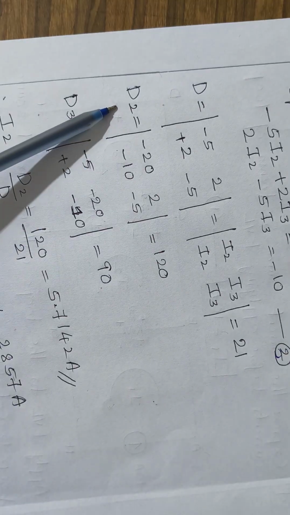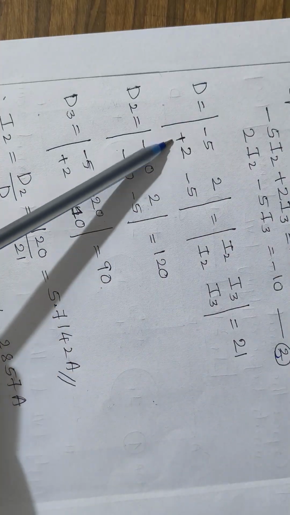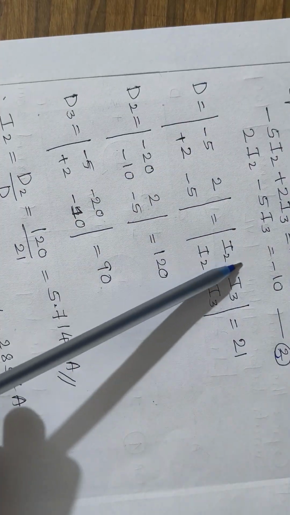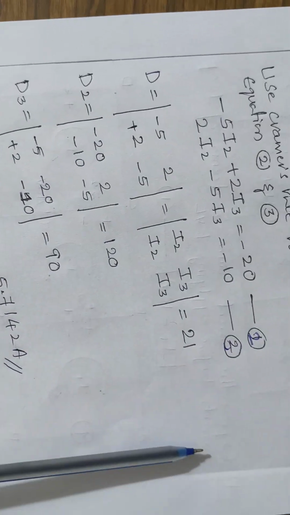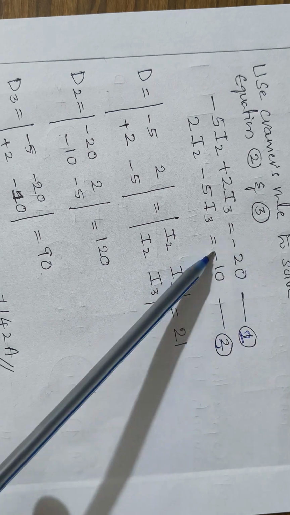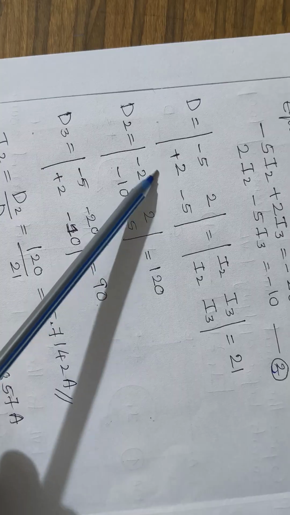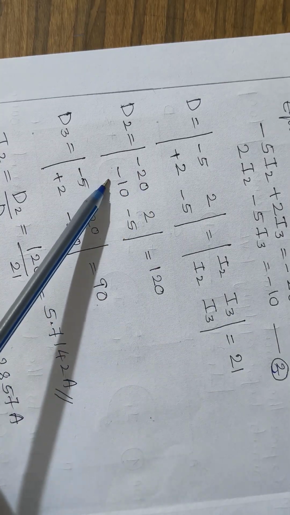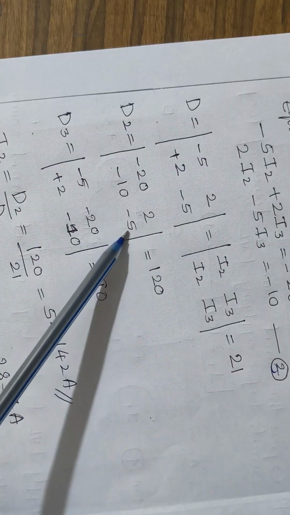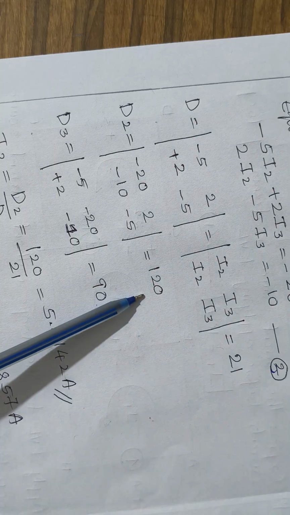Then you need to find out the value for D2 because we want the value for I2. So D2 is, you have to replace the first column element, that is the coefficient of I2, by the constant on the RHS side, that is minus 20 and minus 10. So the first column elements are replaced by the RHS side elements minus 20 and minus 10, and these two elements remain same. Again, find out the value of the determinant, you will get 120.